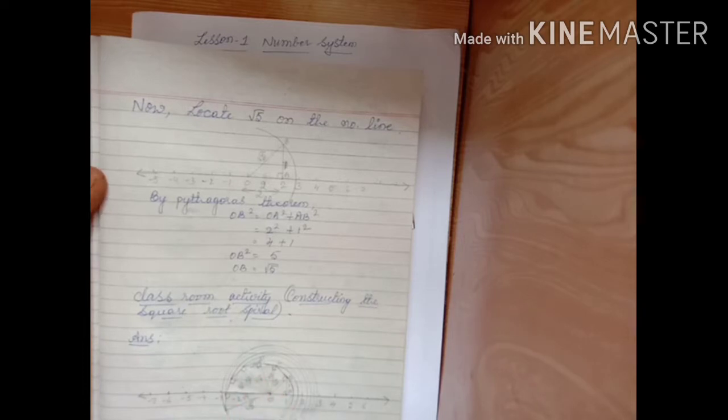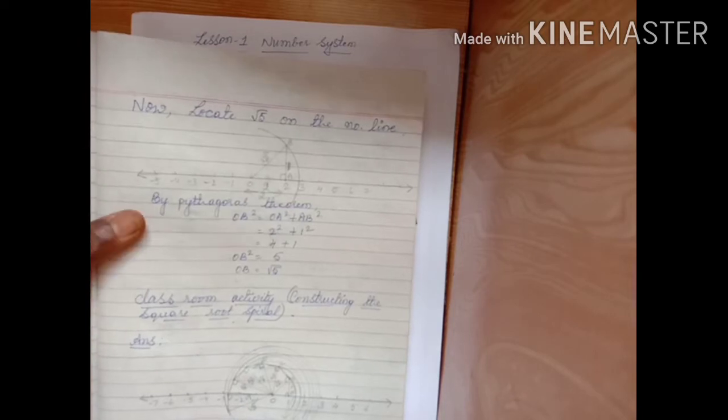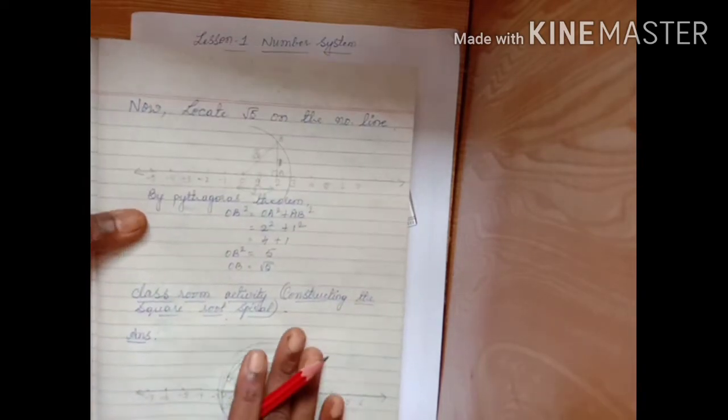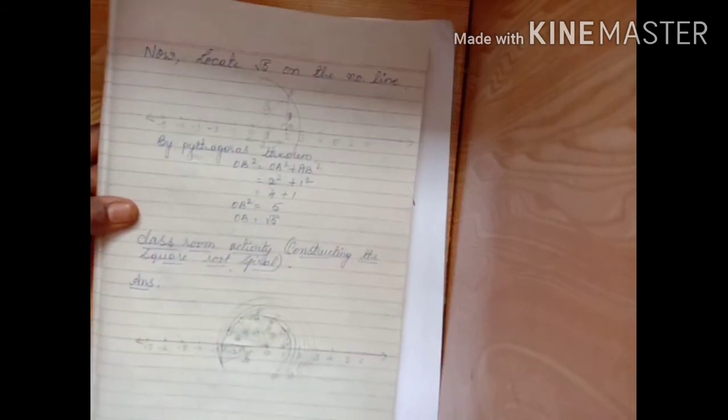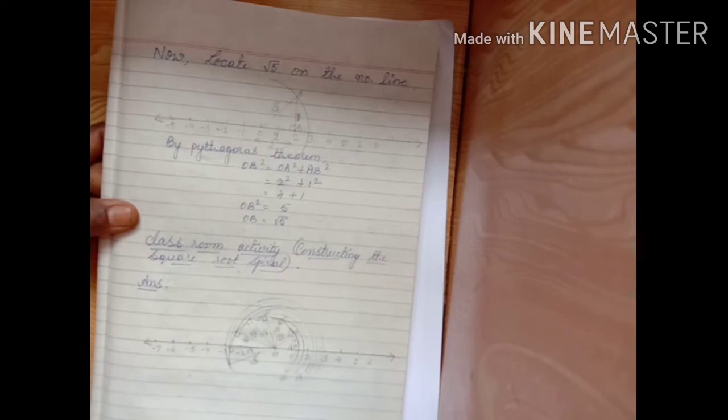Like that we can make a complete spiral, like a circle type. Let us try that also. I will explain that, children. Let me explain this one first, then we will go for the next constructions.